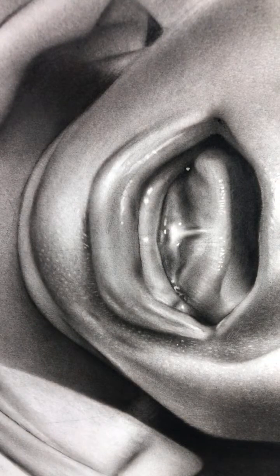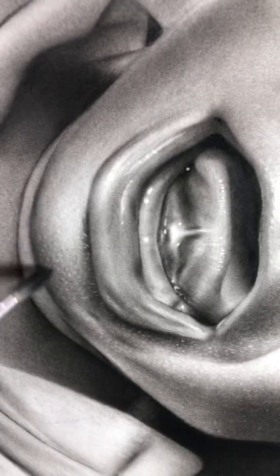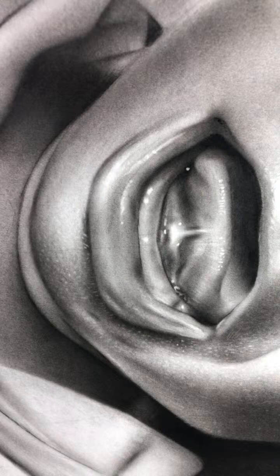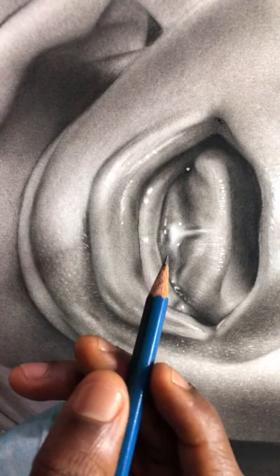I'm actually liking the softness of this. I don't want to go overboard in the detailing. Okay, so now I want to move to the upper side of this lip, because I'm seeing some things I have to adjust here.